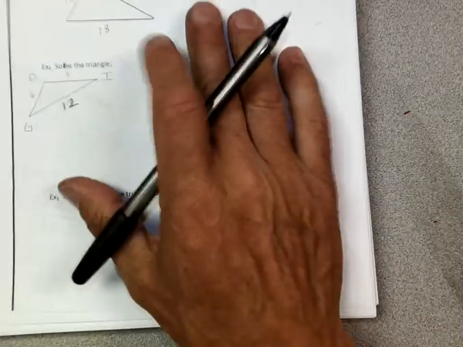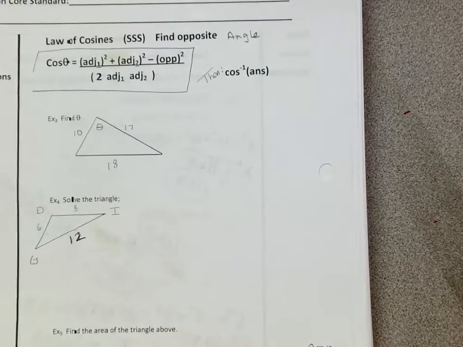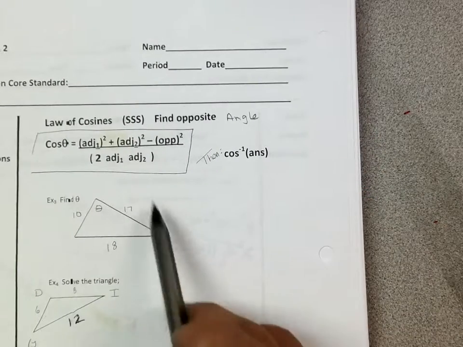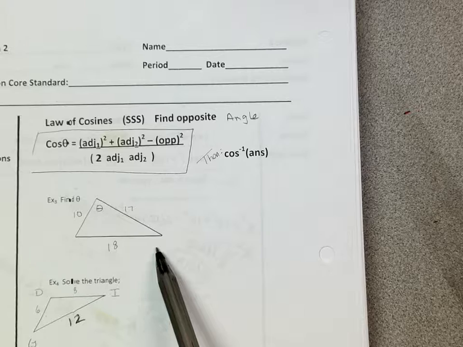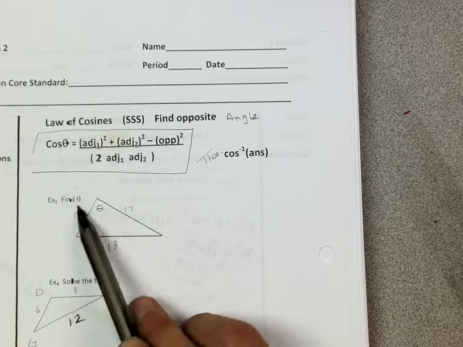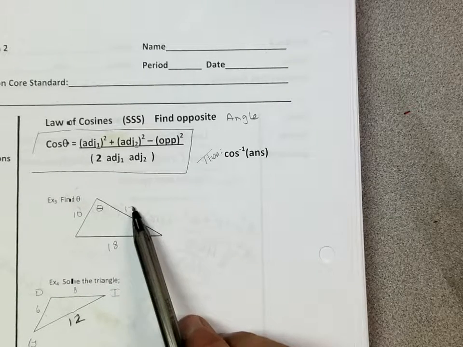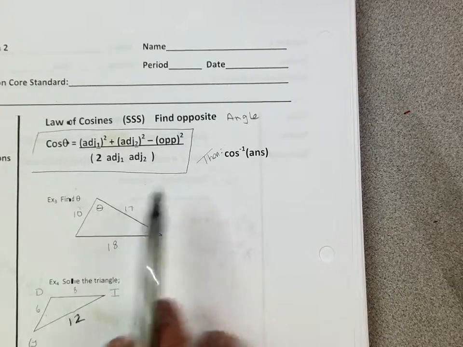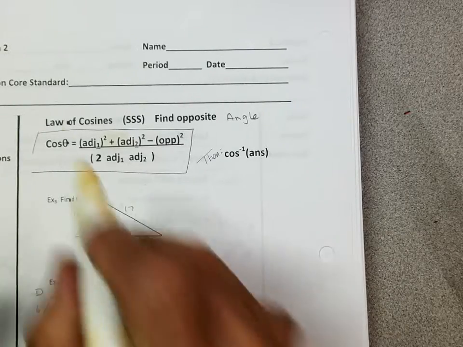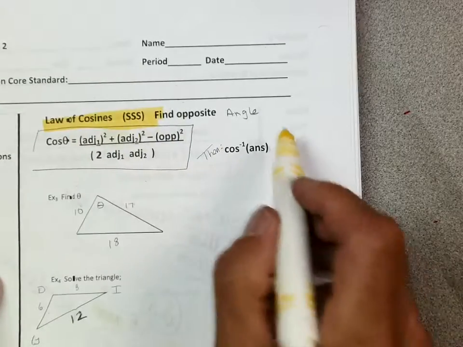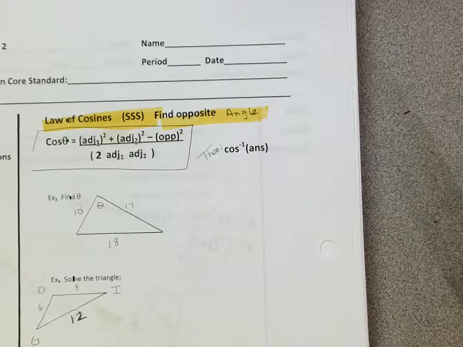Now, all right, law of cosines. In this example, you guys see this example? You have side, side, side, right? You don't know an angle, so we can use the law of cosines to find an angle. So if you have side, side, side, you can find an opposite angle, okay? So, you ready? Let's take a look at this.